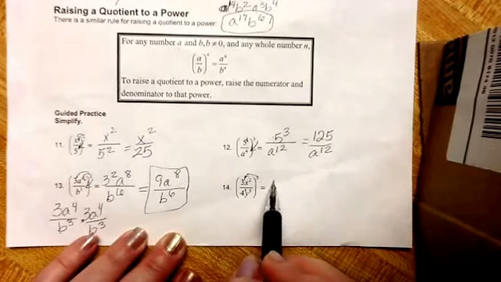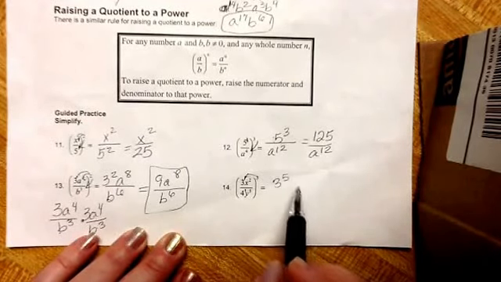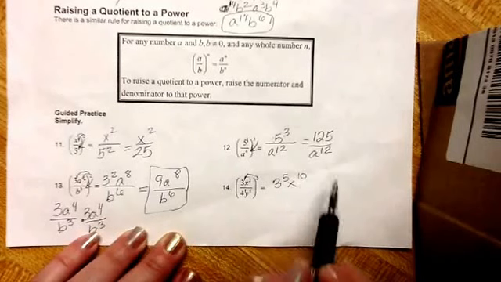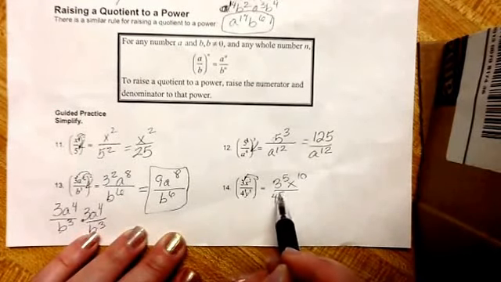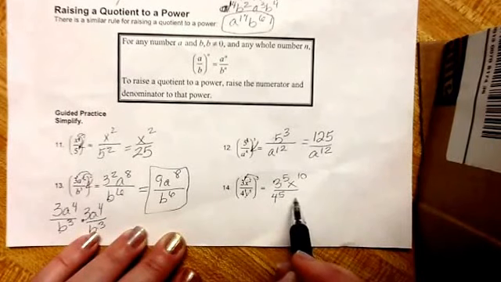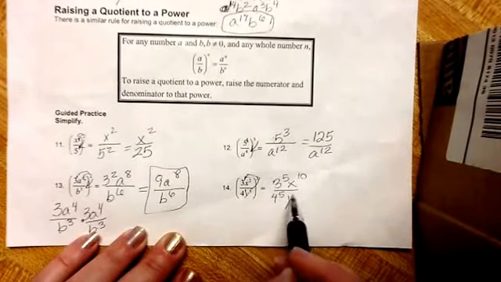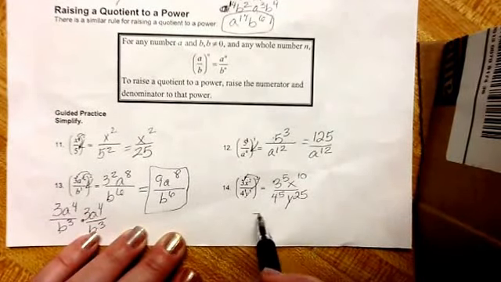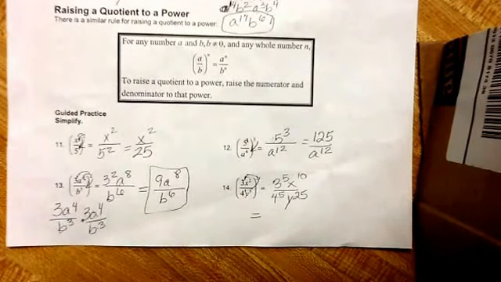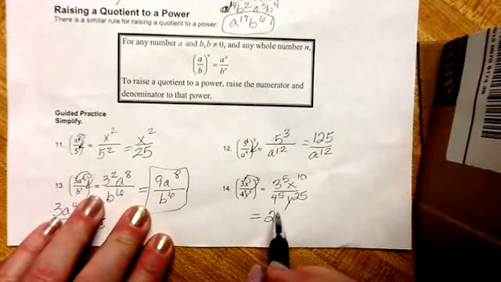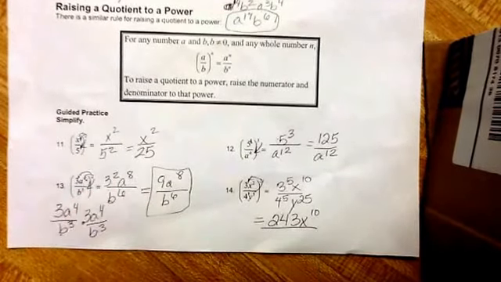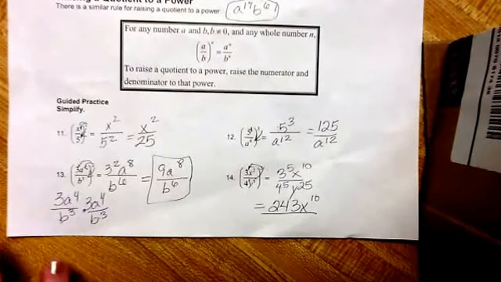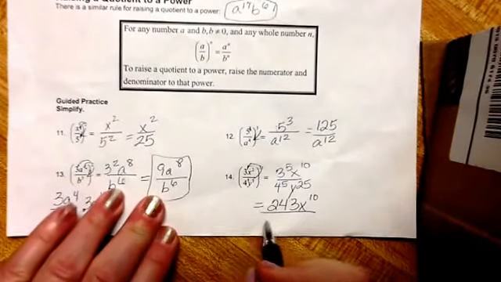So we have 3 5s on top, 10 x's, 5 4s on bottom, and 5 times 5, 25 y's. We can simplify. 3 to the 5th gives you 243, x to the 10th, and 4 to the 5th gives us 1024.